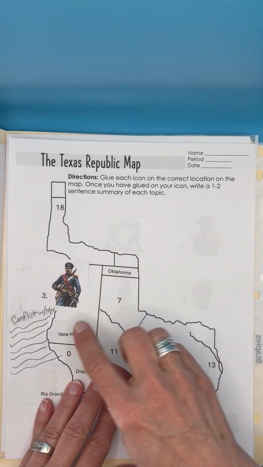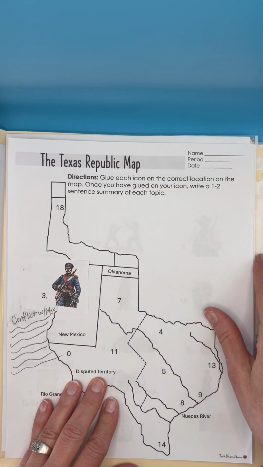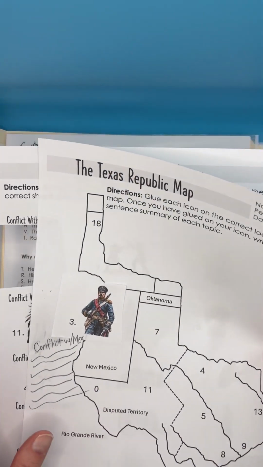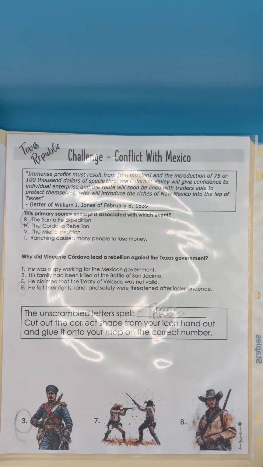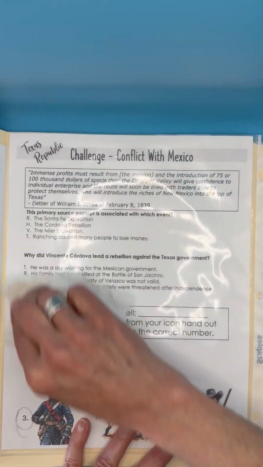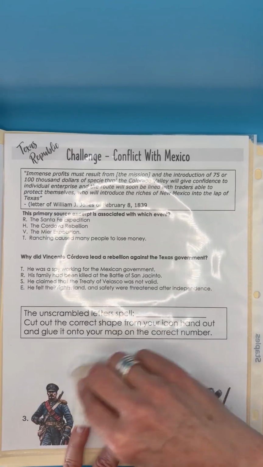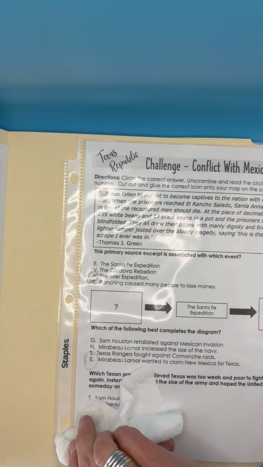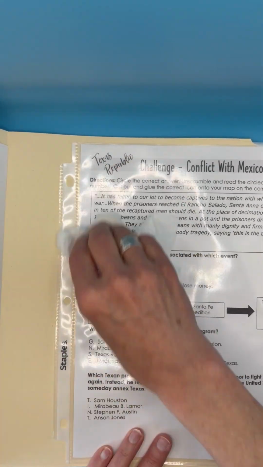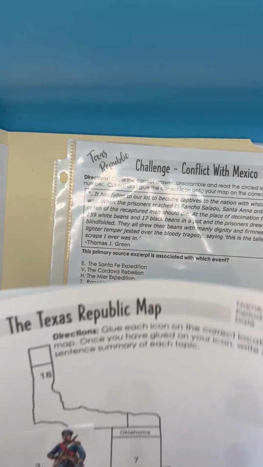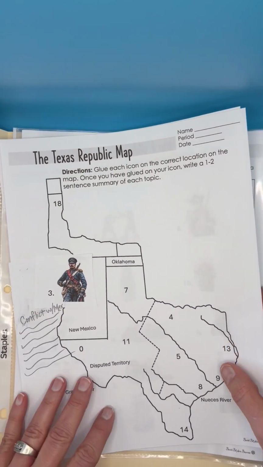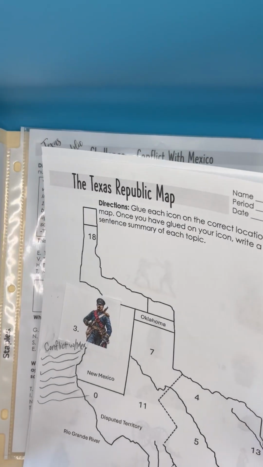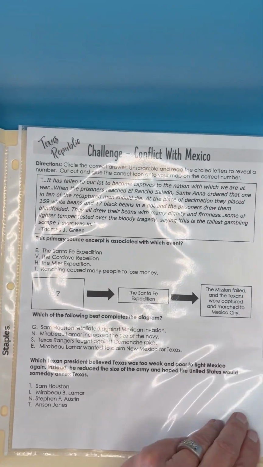Once I've finished writing my summary, before I take it up to the teacher, with my partner, we're going to clean off with a little wet wipe, clean off the markings so that the next students can have a clean copy. I'm going to check with my teacher. She's going to okay it, and then I'm going to move on to the next station.